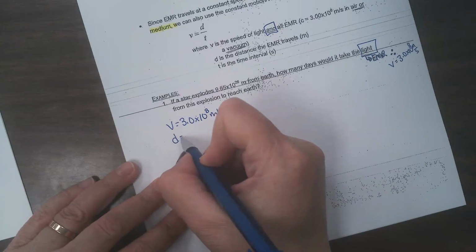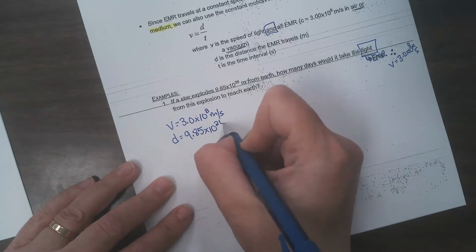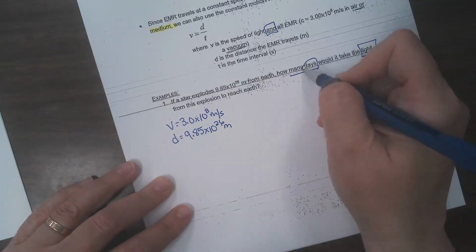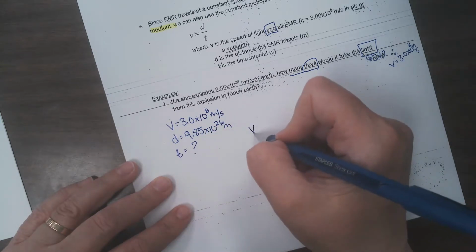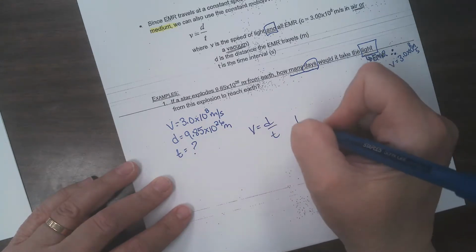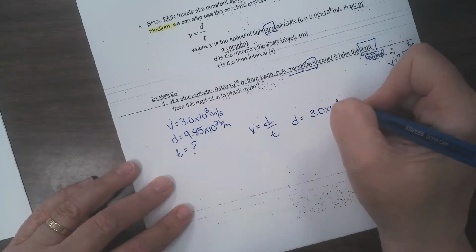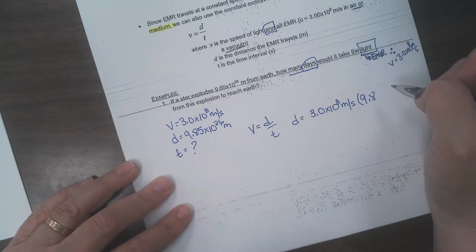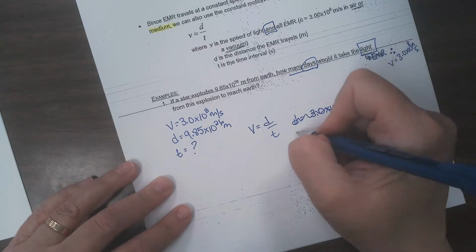The distance is equal to 9.85 times 10 to the 26 meters. And it's asking us how many days. So time is equal to what? What am I looking for? I'm not looking for distance. I'm looking for time.